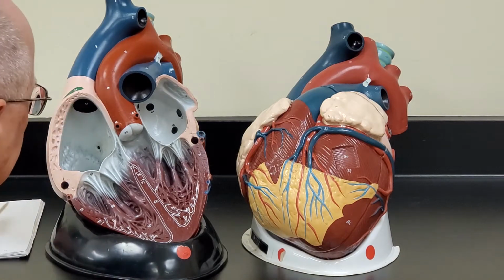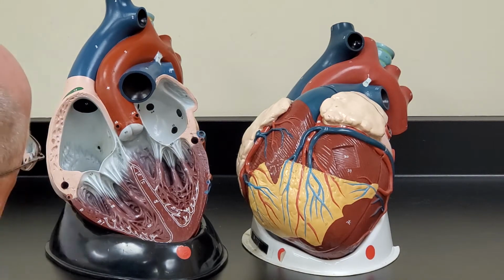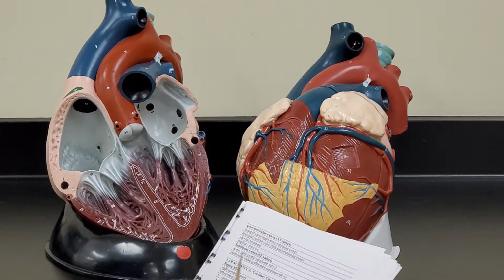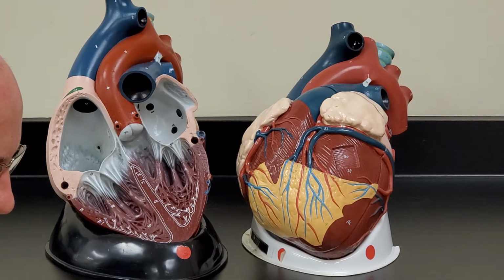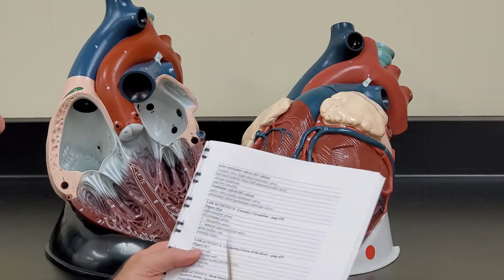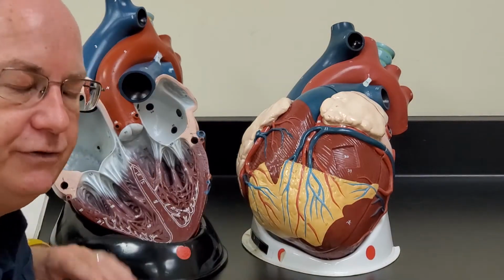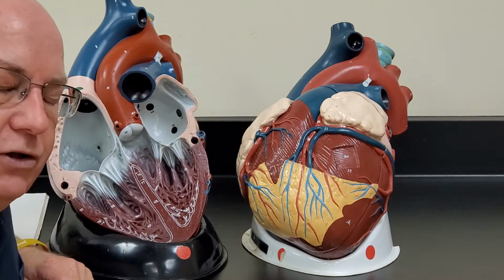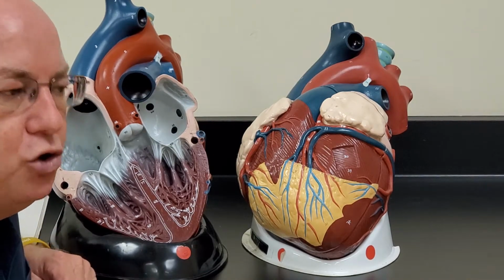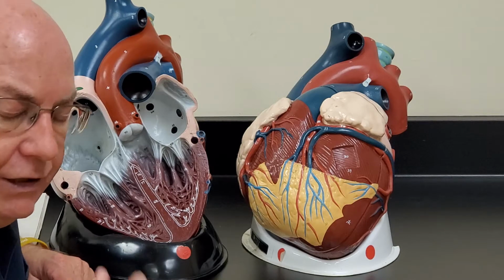Now, we have some stuff left to do on the heart. If you're following on the list of things to know, we've been working on pages 13 and 14, talking about the structures of the heart. We have two things left to do on the heart. We have to do what's called the cardiovascular or the coronary circulation system.